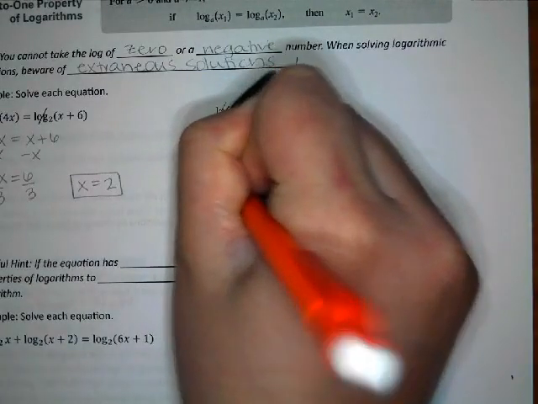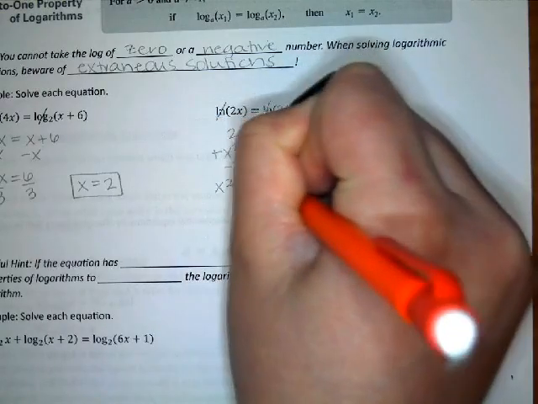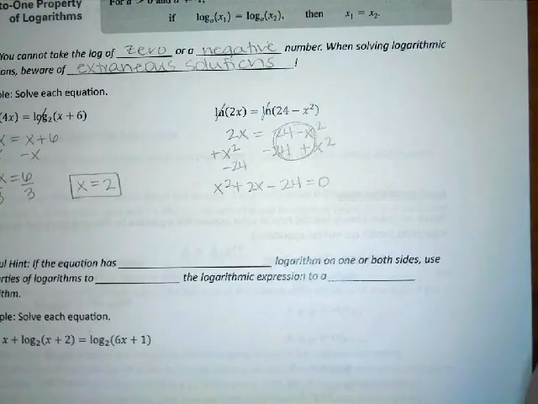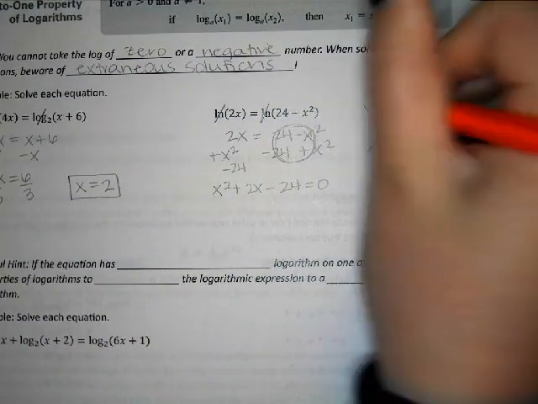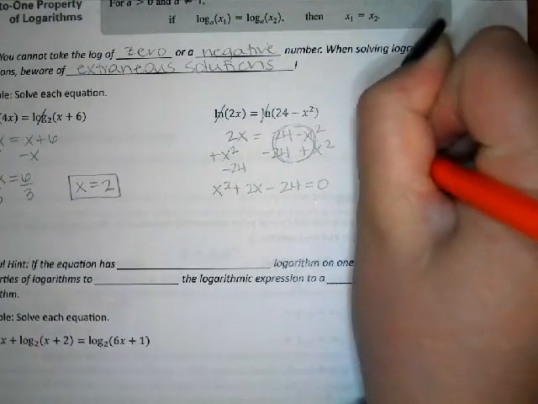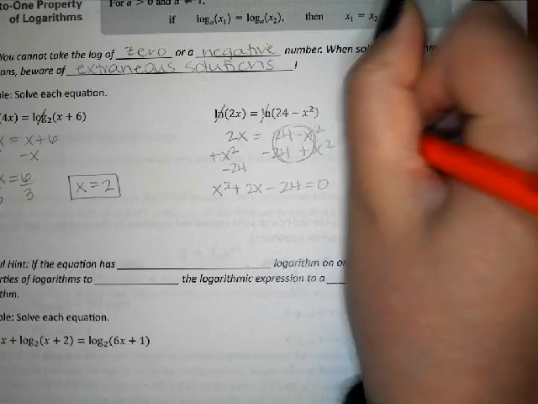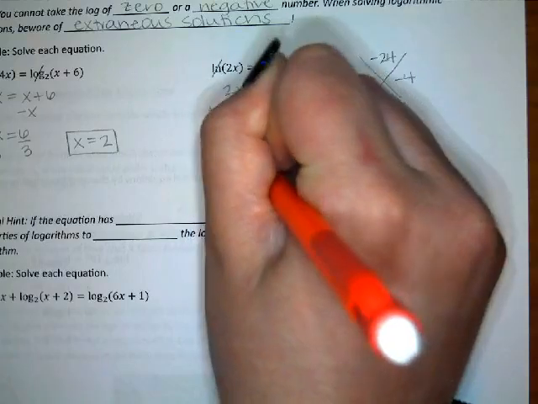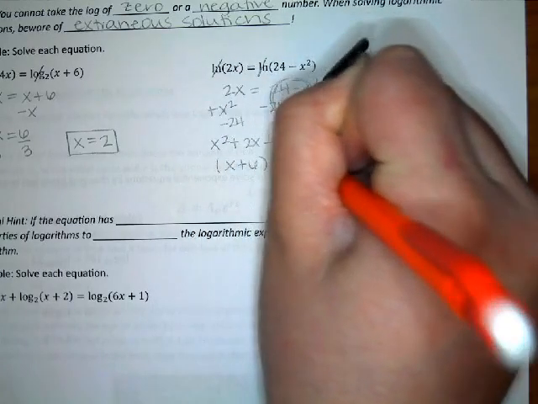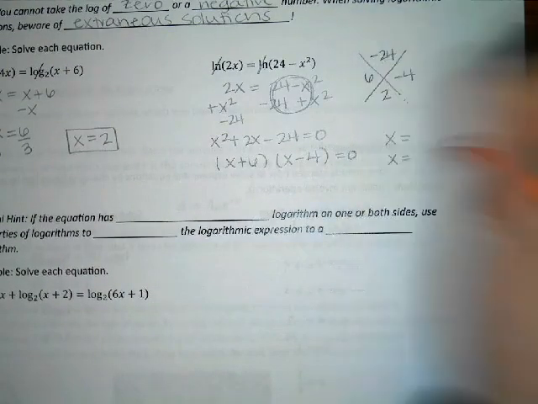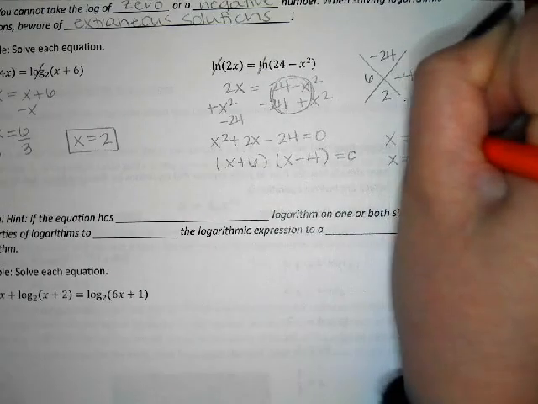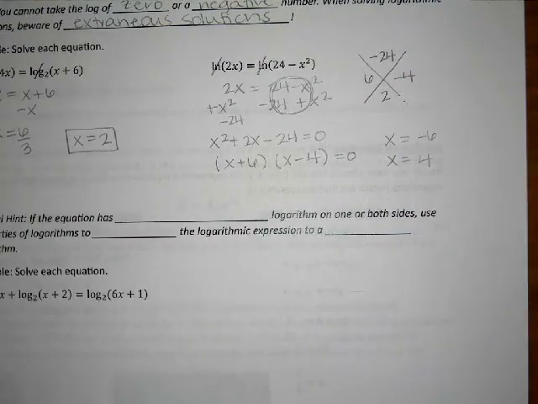So I have x squared plus 2x minus 24 equals 0. And I'm looking for two numbers that multiply to negative 24 and add to 2. And the numbers that would do that are 6 and negative 4. So my factors are x plus 6 and x minus 4. So the two solutions I've come up with are the opposite signs of those factors, negative 6 and positive 4.